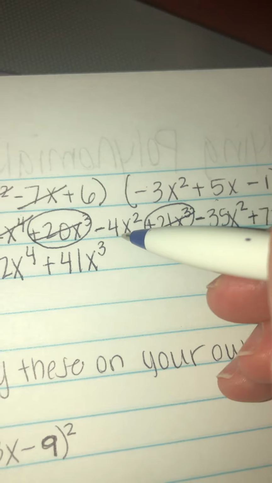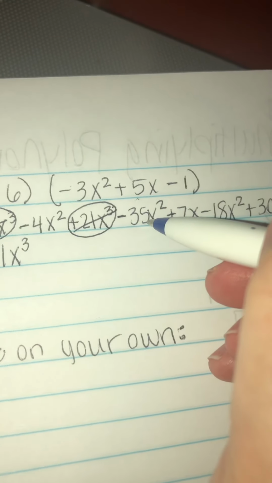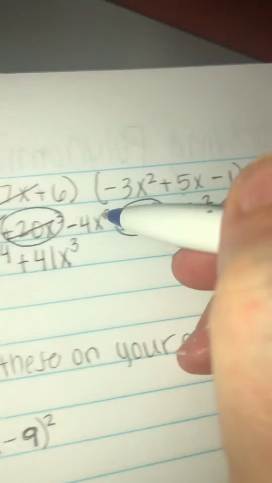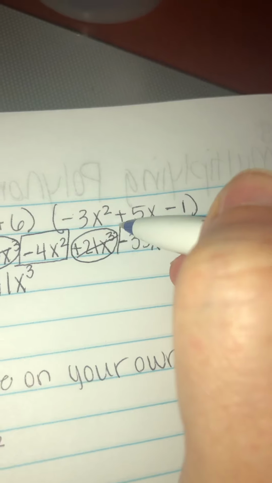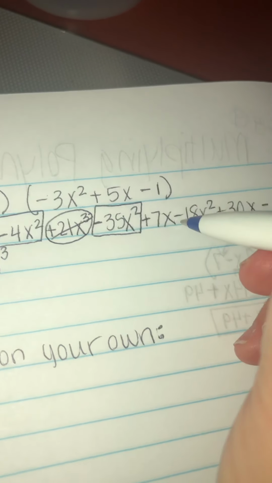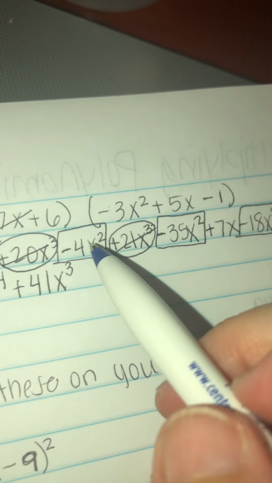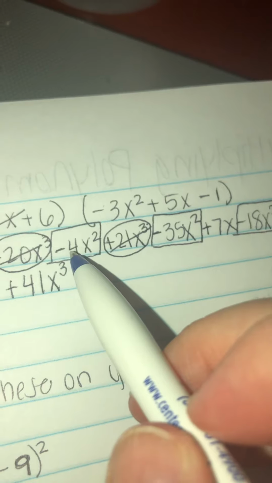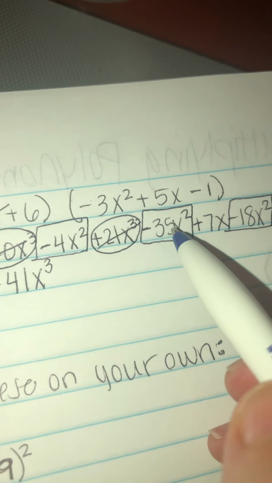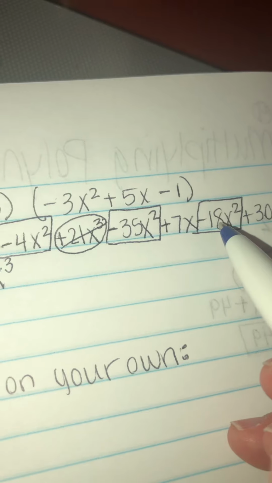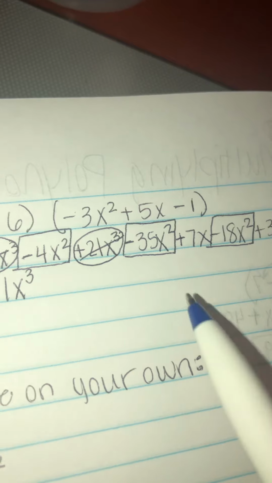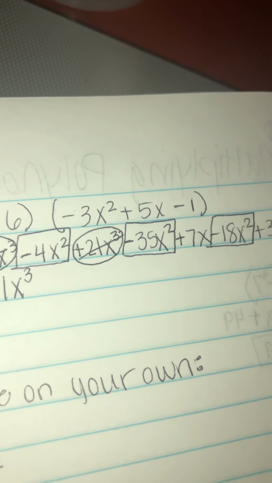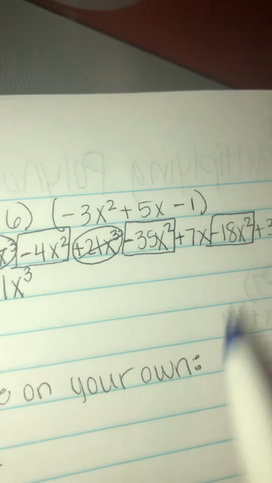Then I have negative 4x squared. I see another x squared here and here. So I have 3 terms to put together on this one. So you can actually put this all in your calculator at one time, and I'll show you how to do that. So I'm only looking at the coefficients. So when I type this in my calculator, I'm going to put negative 4 minus 35 minus 18. You don't want to put a negative 4, a negative 35, negative 18.